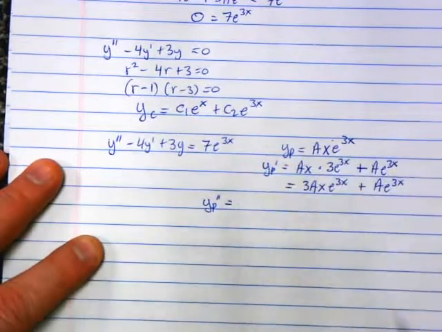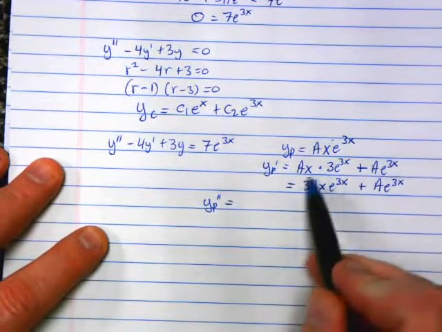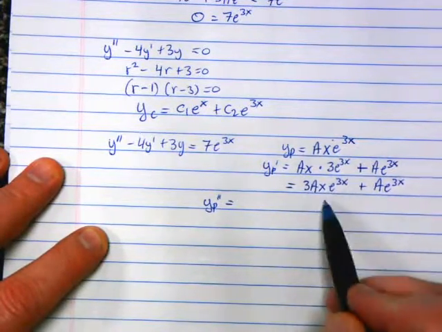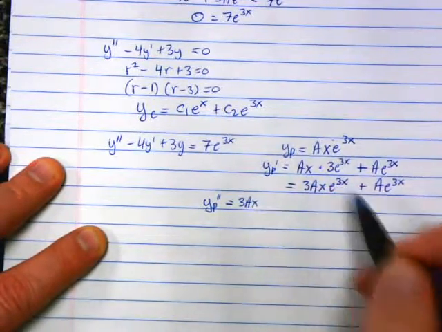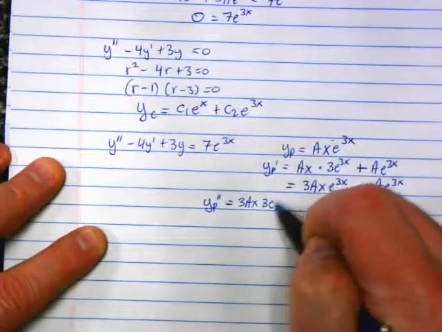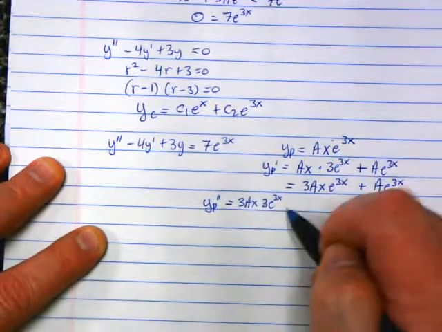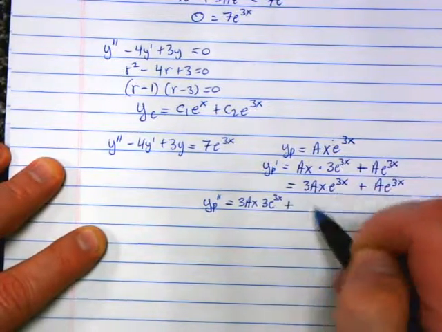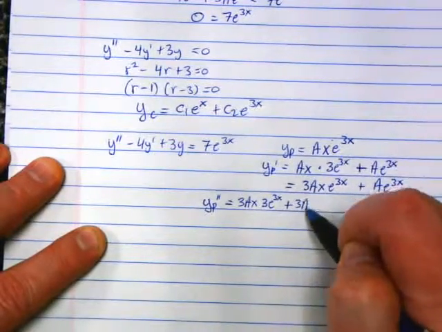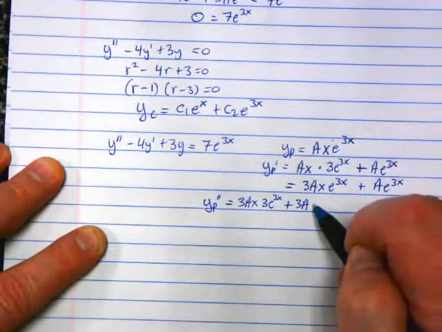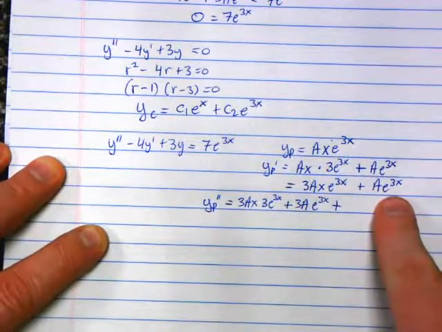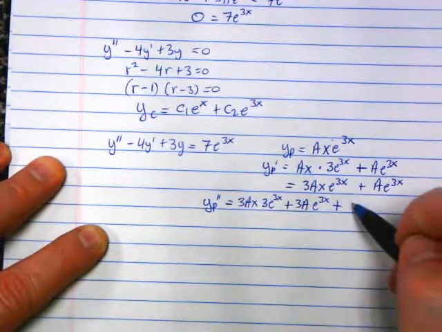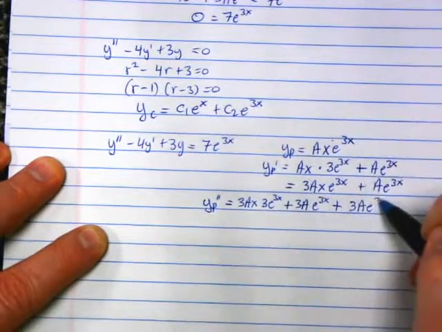Second derivative. Again, right here, unfortunately, I need to use the product rule. I leave the first one alone, that's 3ax. Take the derivative of the second one, that's 3e to the 3x. Plus, I take the derivative of the first one, that's 3a. Leave the second one alone, that's e to the 3x. Plus, I don't need the product rule here. I take the derivative, I have 3a e to the 3x.